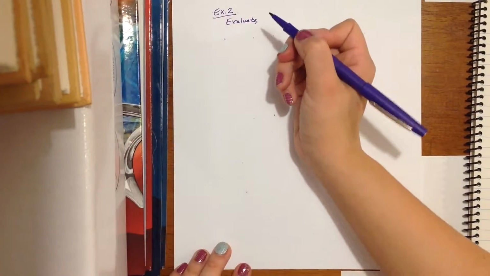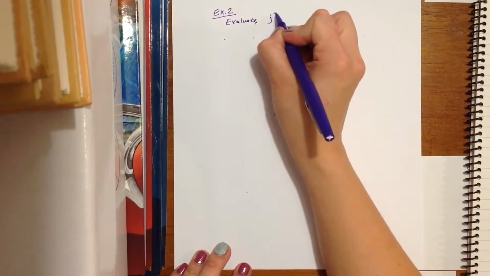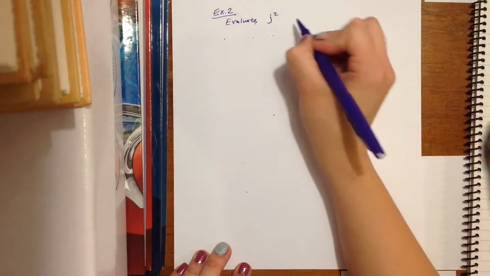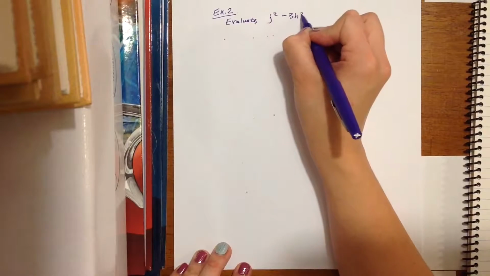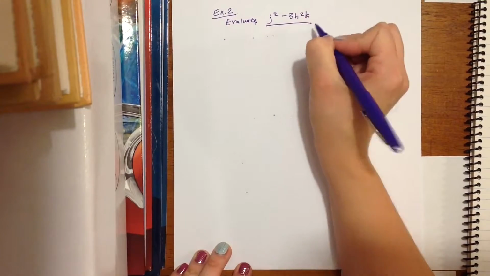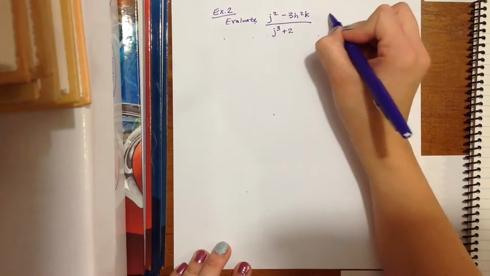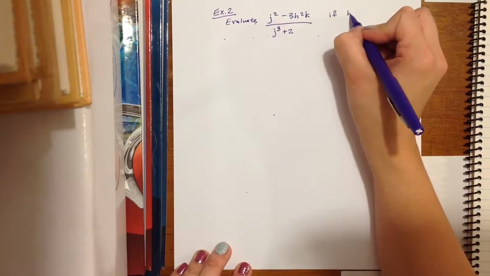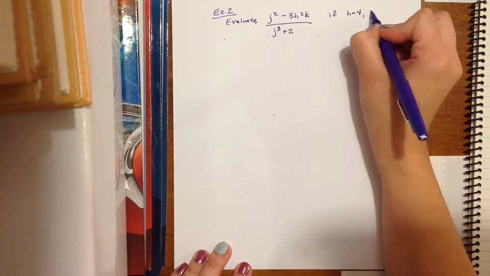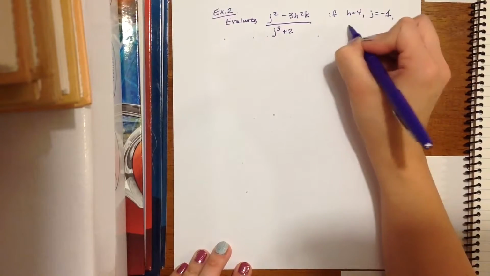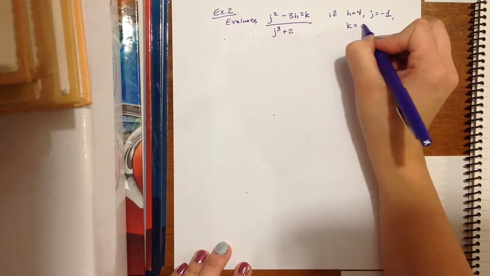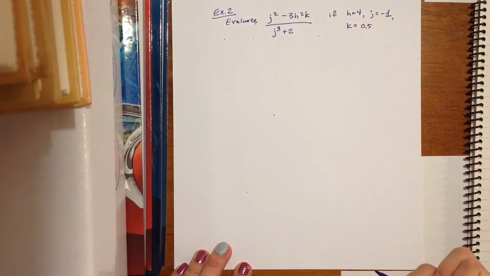Our expression this time is j squared minus 3h squared k, all over j cubed plus 2, if h is 4, j is -1, and k is 0.5. There we go.